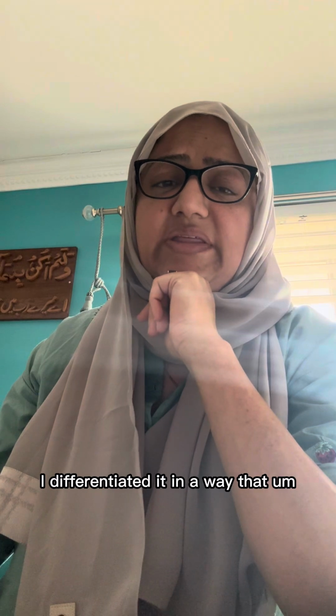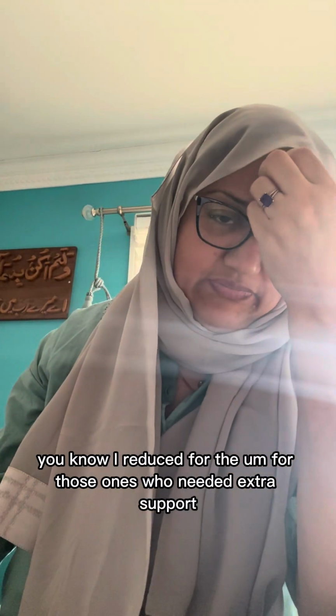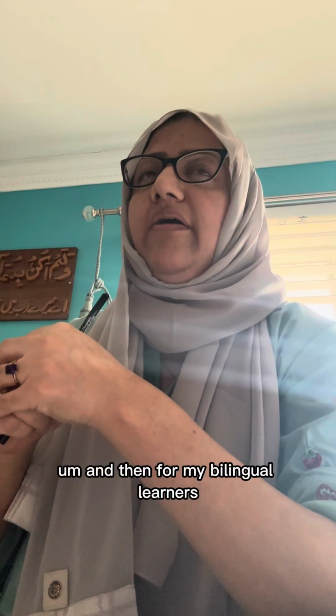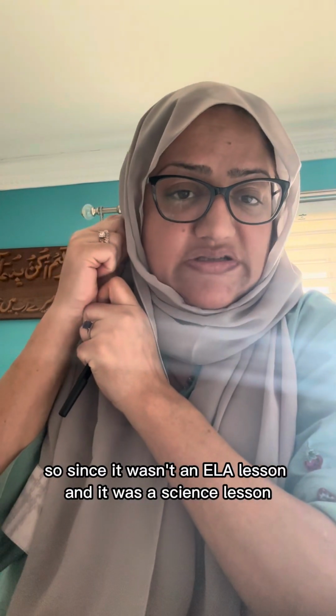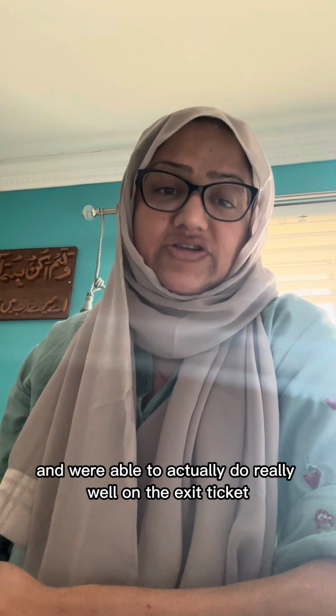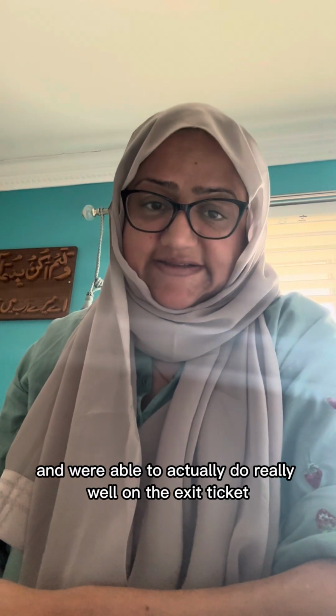So I differentiated it in a way that for those students who needed extra support, I reduced the number of questions they had to attempt. And then for my bilingual learners, I added Spanish cognates with pictures. Since it wasn't an ELA lesson and it was a science lesson, they really benefited from the pictures and the cognates, and were able to actually do really well on the exit ticket.